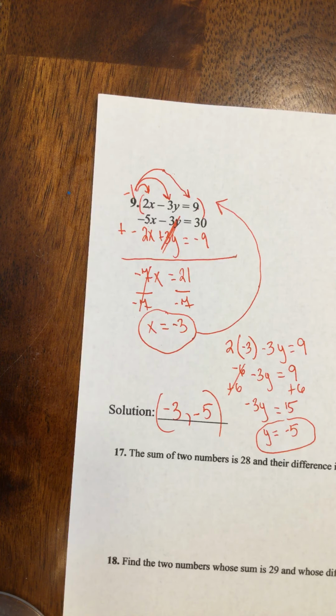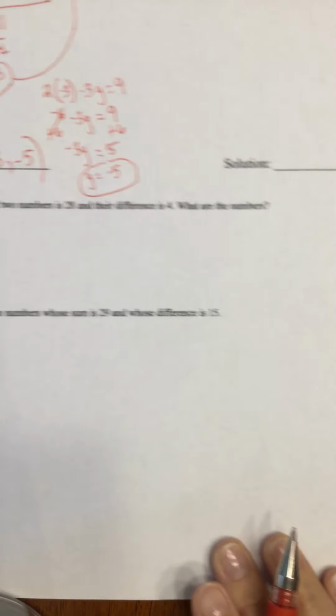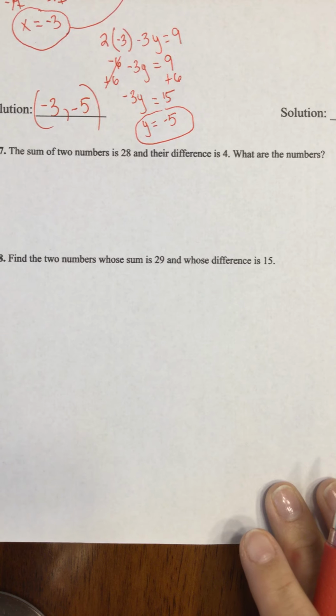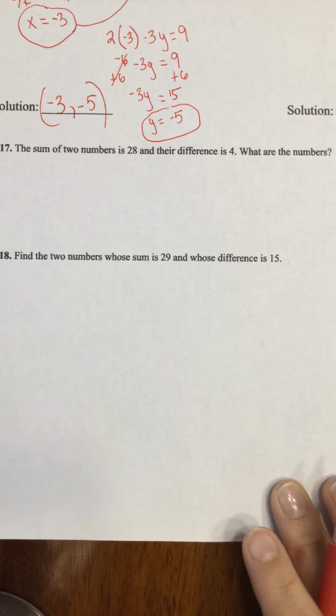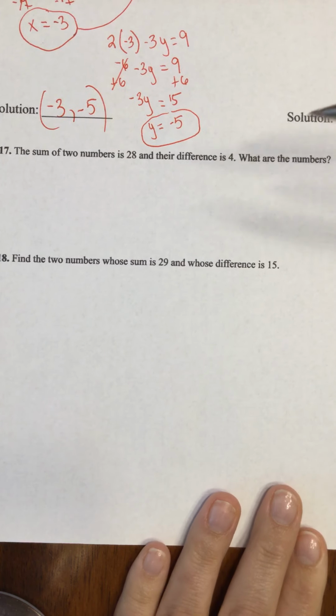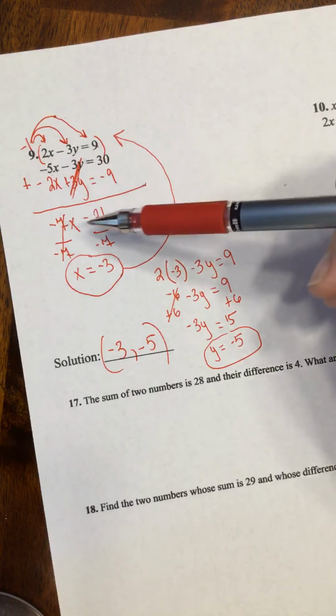Okay, so now let's take a look at your word problem. So some of you were kind of looking at these and trying to fit the whole thing in there. Some of you were looking at these and just going like 28 minus 4 because you saw 28 difference of 4. But remember, what we're really looking to do is find 2 problems like you've been solving for.